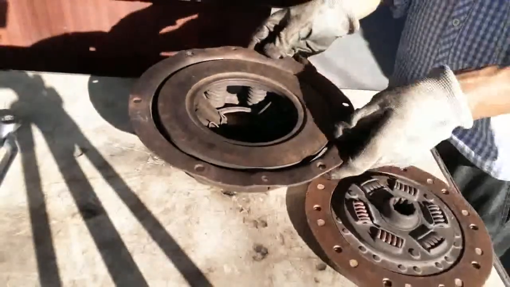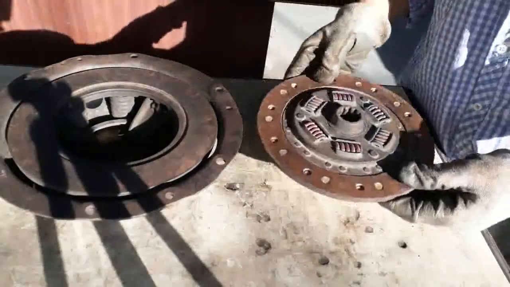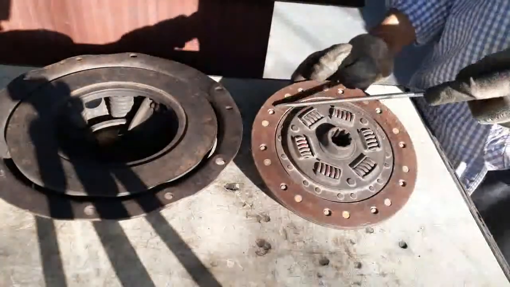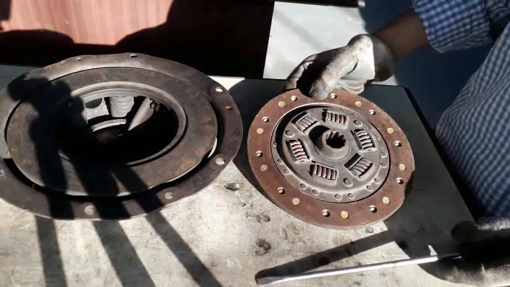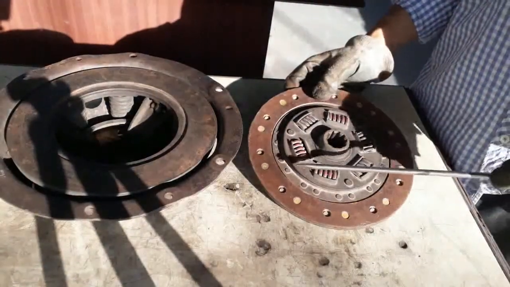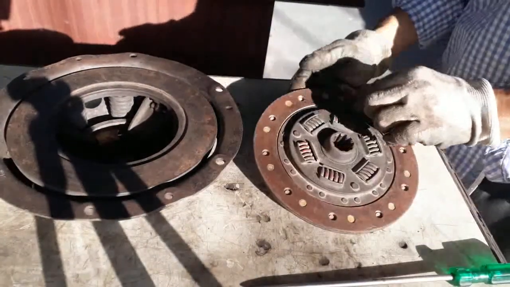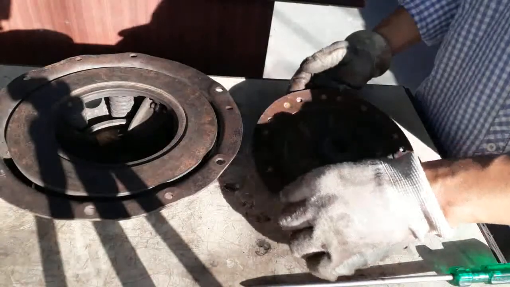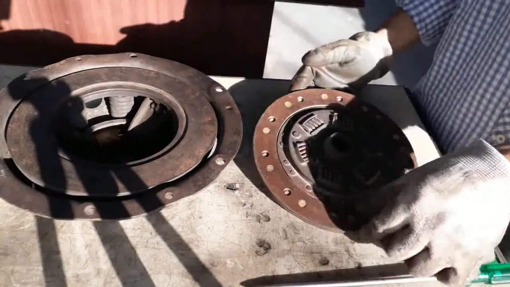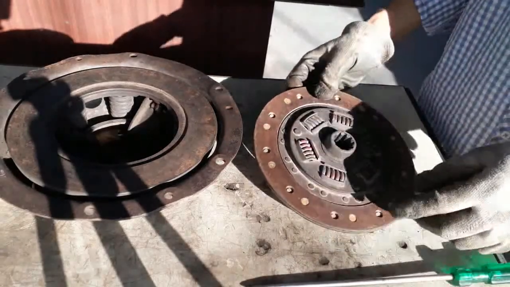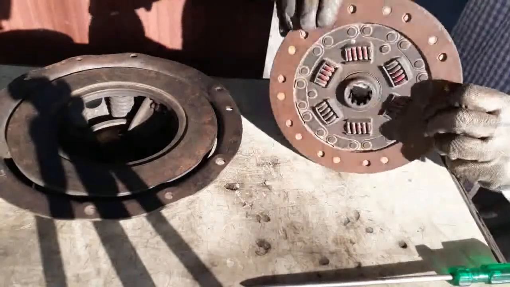Now this is the clutch plate or friction disc. You may also call it friction disc. This area is the frictional area. This is called the liner. The liners are placed on both sides, this side and this side also.